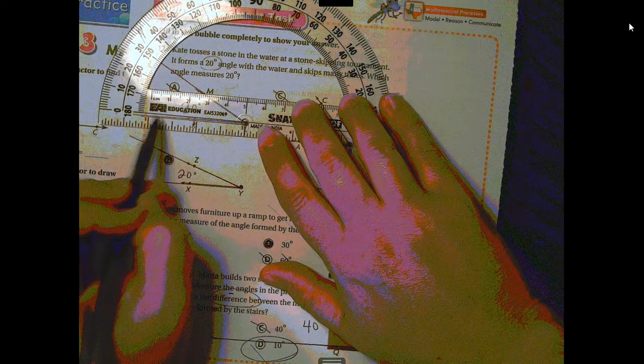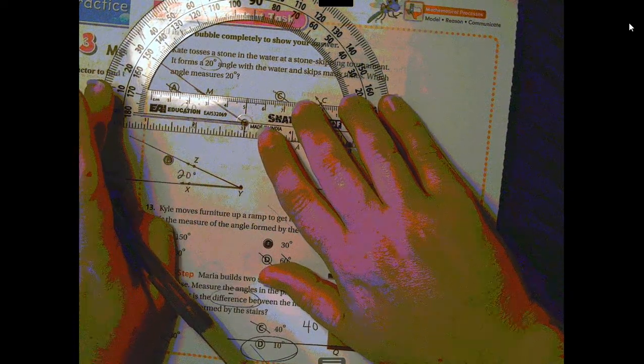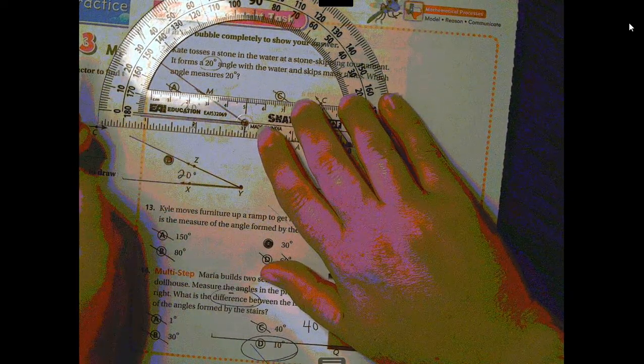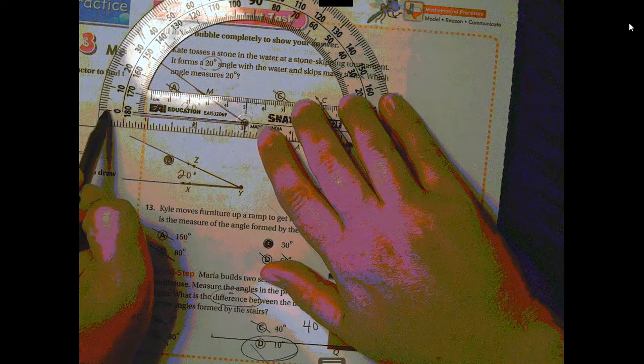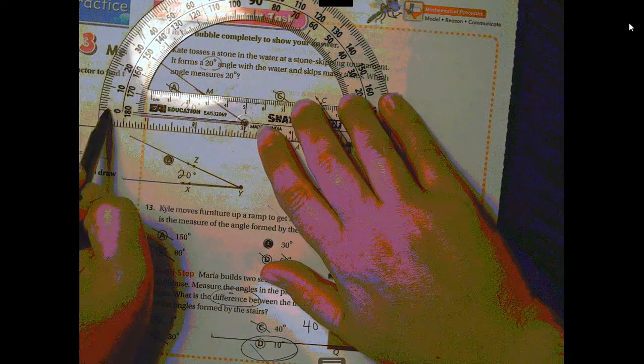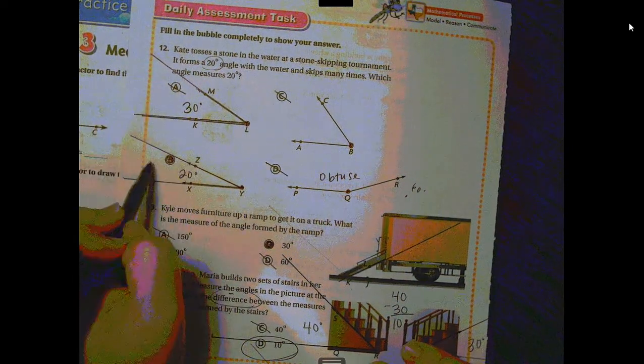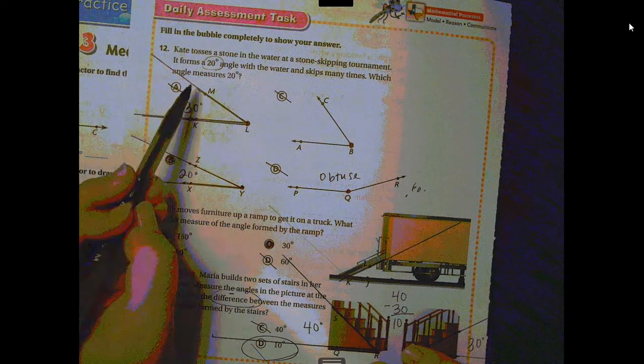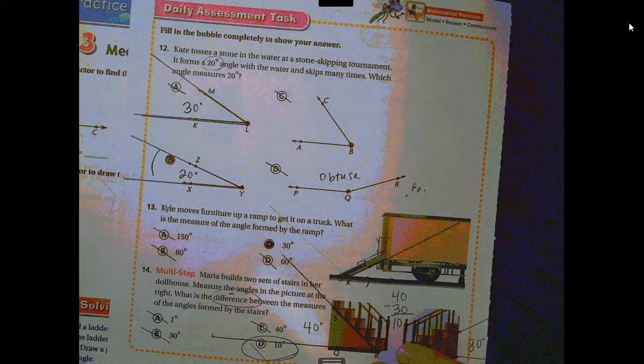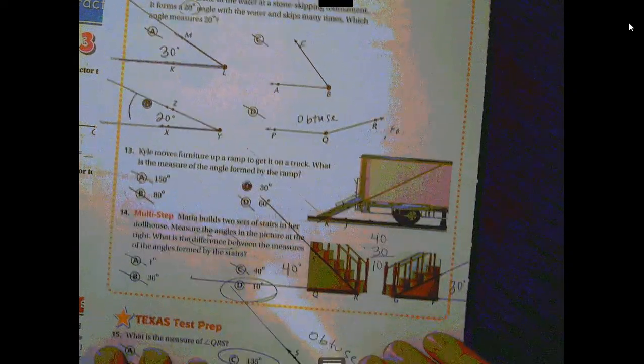Make sure this baseline is lined up perfectly with 0. These are opening to the left, so you're using that outer scale. So 10, 20, 30. Our answer was B on that one because that was the one that was 20 degrees. And then again, just a quick check: I see that it's got just barely a little opening, which matches a small number like 20. So that looks reasonable there.